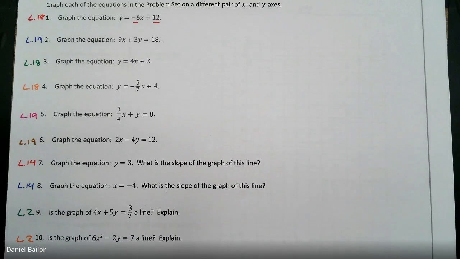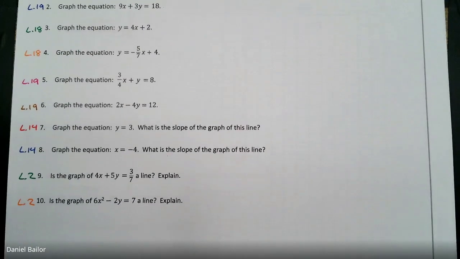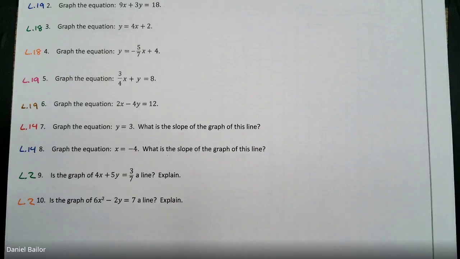So if you need to go back and look at lesson 14 to help you think about 7 and 8, do that. Number 9 and 10 are asking you, are those equations graphs of lines? Do those equations make lines? For that, you might need to go back to lesson 2 and remember, how do you know if an equation is linear? Well, here's a hint from lesson 2.